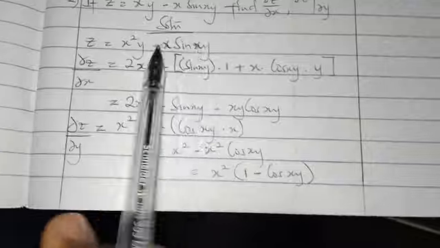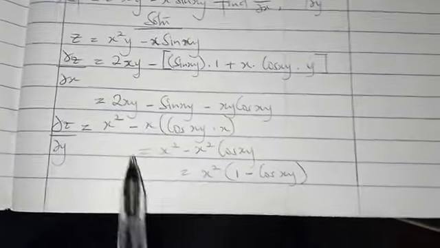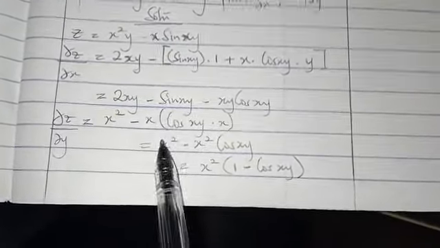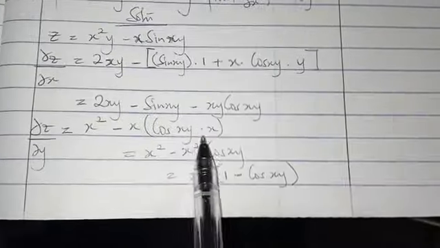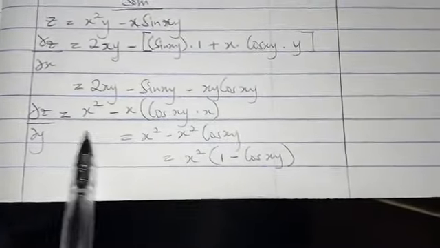Then let's differentiate partially with respect to y. You have x squared minus, there's no product here. If I even had a y, then we would have applied the product rule. So this x is kind of like a constant, so you just keep x as a constant outside the bracket and differentiate this stuff with respect to y. You differentiate sine xy, you have cos xy times differentiate xy with respect to y, you have x. When you open the bracket, you have x squared minus x squared cos xy. You factorize it, you have x squared bracket 1 minus cos xy.